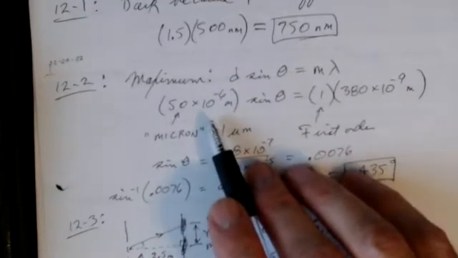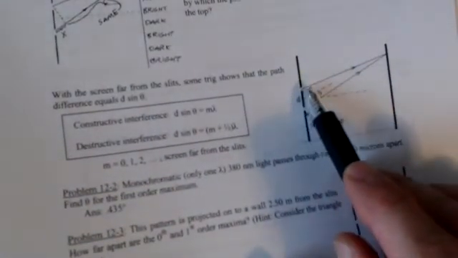D means the distance between the slits, like I showed in the diagram right there. It's supposed to be the distance from this slit to that one.